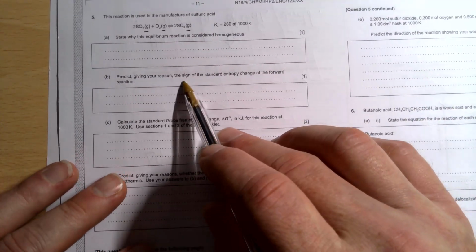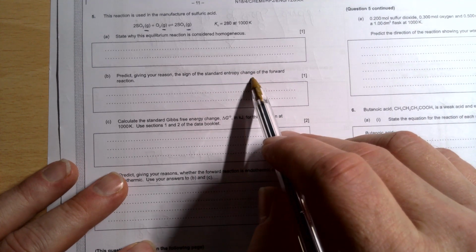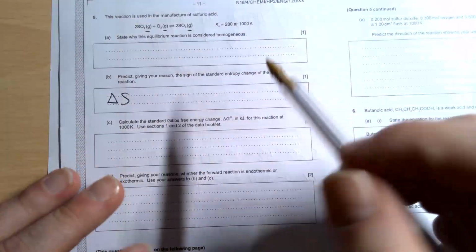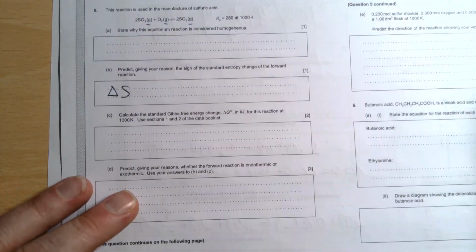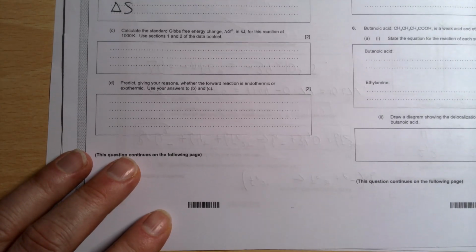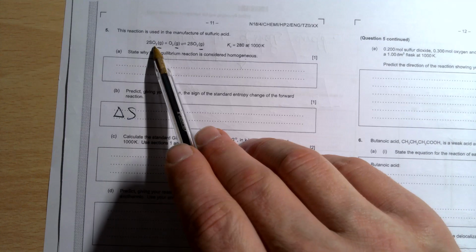Predict, given your reason, the size of the standard entropy change for the forward reaction. Right, so that's delta S, and you could calculate it using data from the data book, I guess, but you didn't need to do that. You have to predict it using information in the question. And you've got 3 molecules of gas.